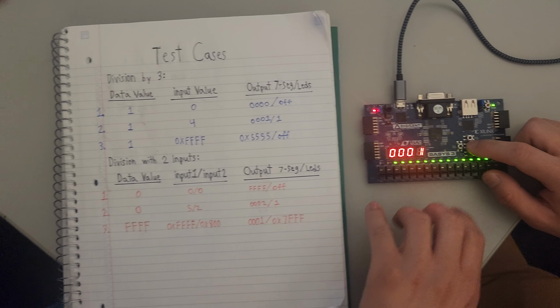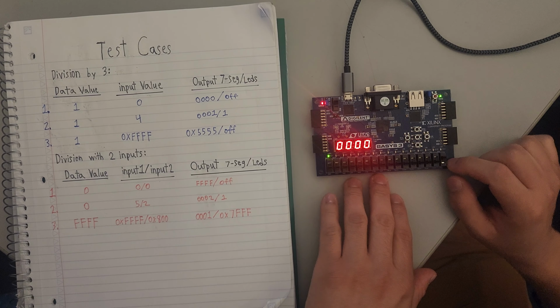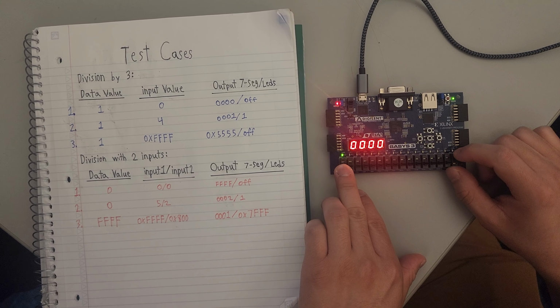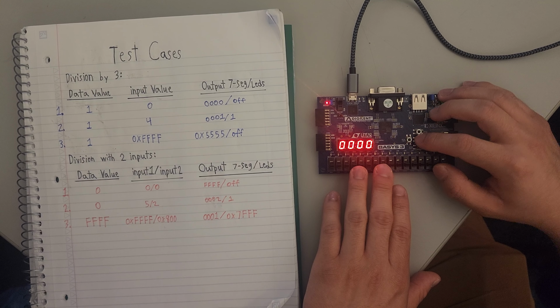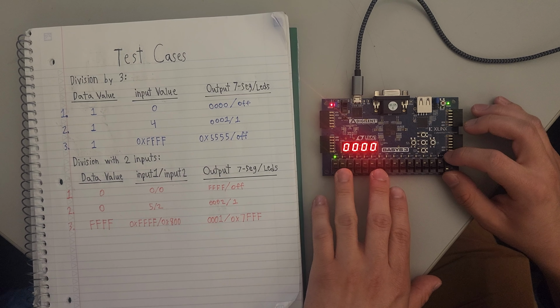So starting with test case 1, we have a data value of 1. So there we go, first switch's input, second switch's input. Now we should see 0 on the second 7-segment display and all LEDs off. That's right. So moving on to test case 2.